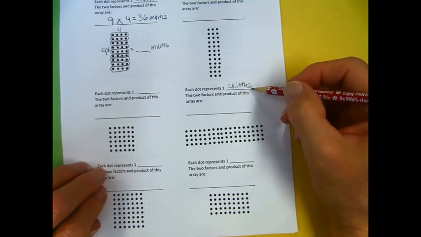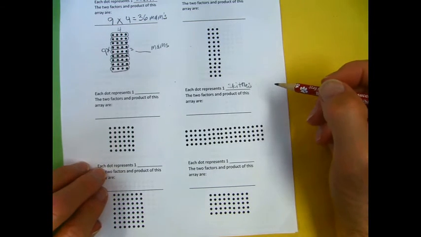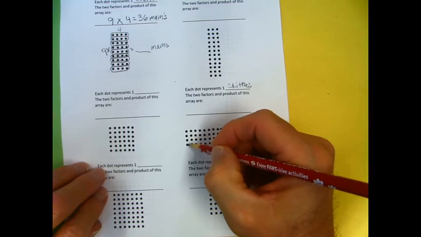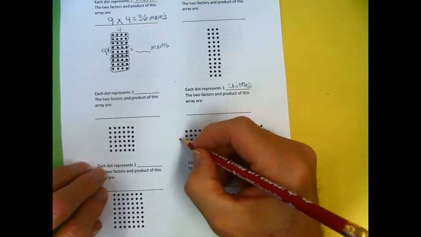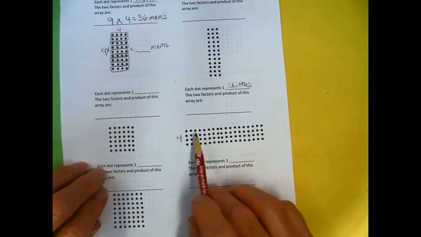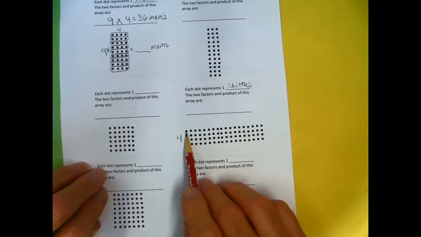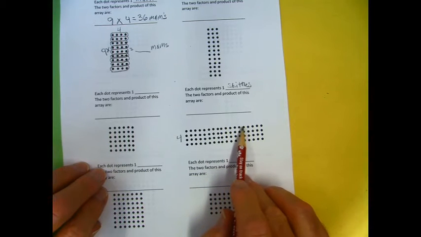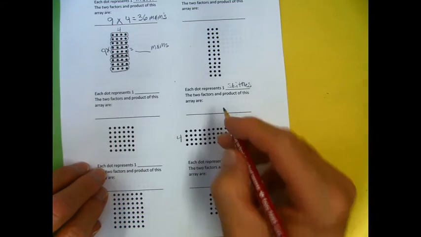And you remember my Skittles example from before Christmas break. We do the same thing. I'll count my rows first. There's 4. That was easy to count. And now I'm going to count all these columns here. And there's quite a few. 1, 2, 3, 4, 5, 6, 7, 8, 9, 10, 11, 12, 13, 14, 15, 16, 17, 18. There's 18 here.